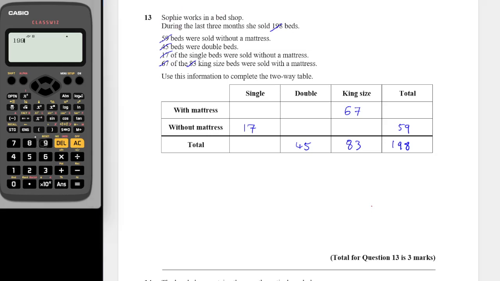So if I do 198 minus 59, that will give me 139 were sold without mattresses. I'm going to do this one next as well. So 83 minus 67 is going to give me 16. I'm going to do this one next. So if I do 45 plus 83, that gives me 129. So 198 minus that answer gives me 70.